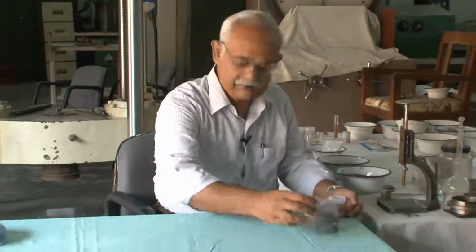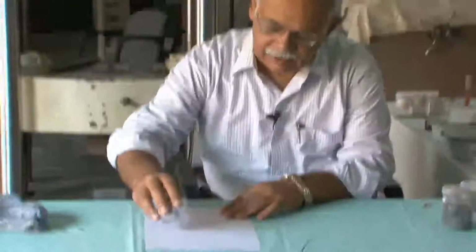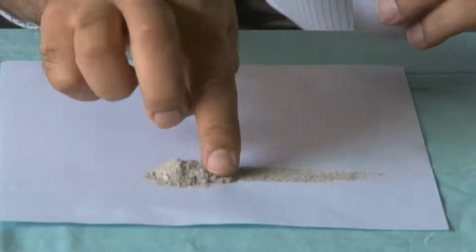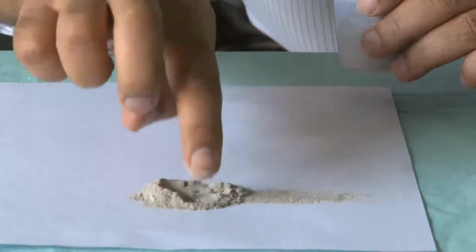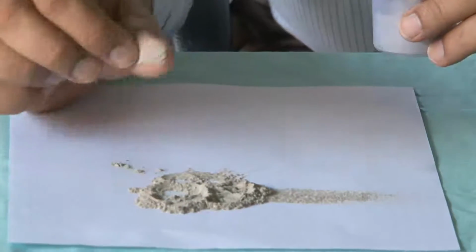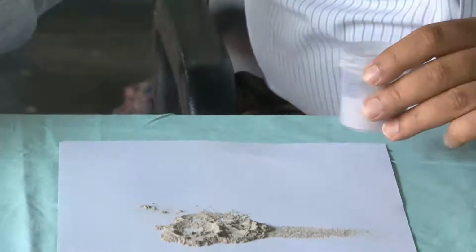Now, we come to the additional material that is used in concrete other than the coarse aggregate, fine aggregate, cement and water. First of all, let us look at fly ash, which is used as a substitute of cement. So, there are different kinds of fly ash which may be looking different, but they are basically very fine powders and the fineness is comparable to that of cement.